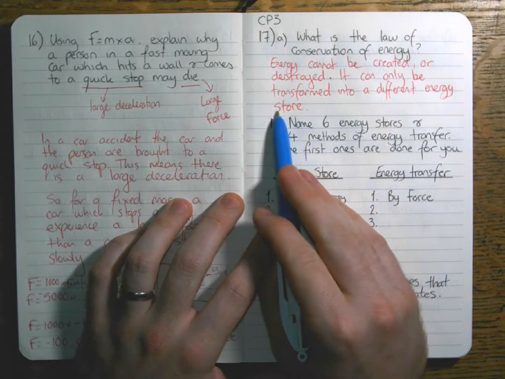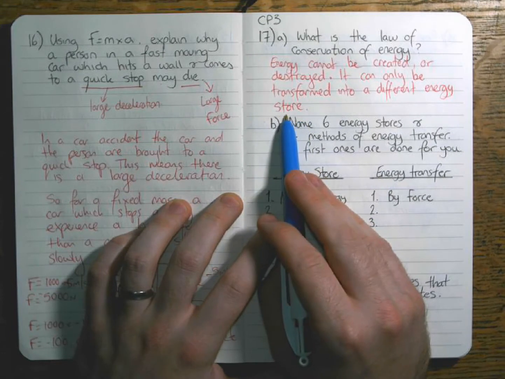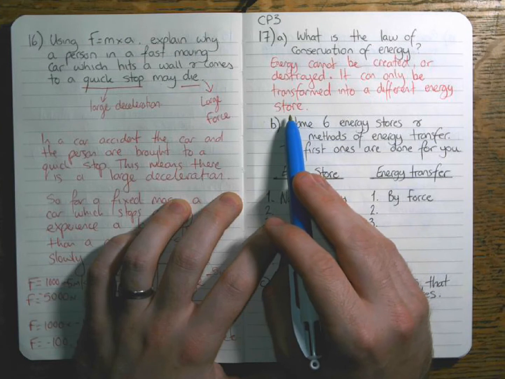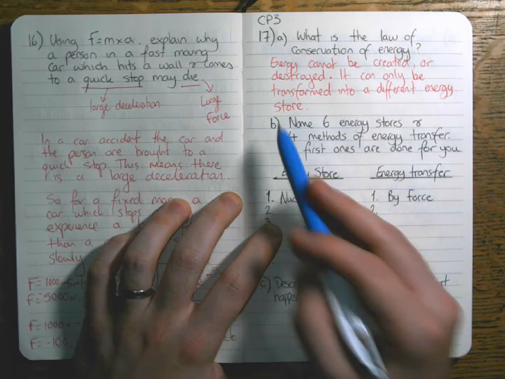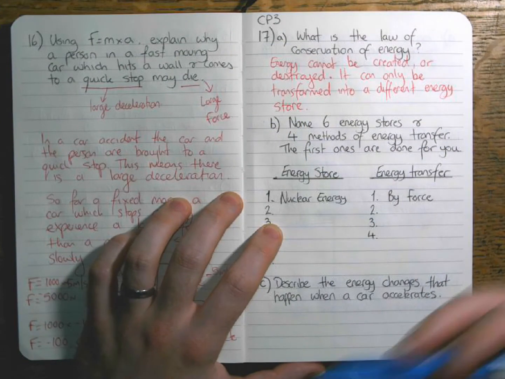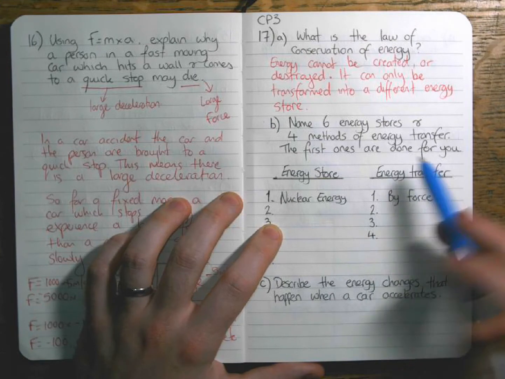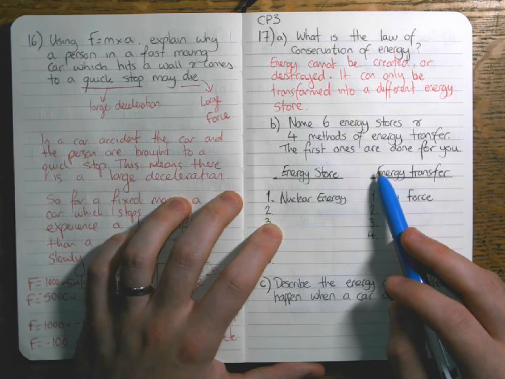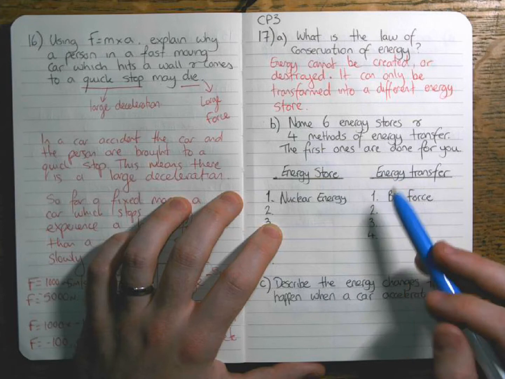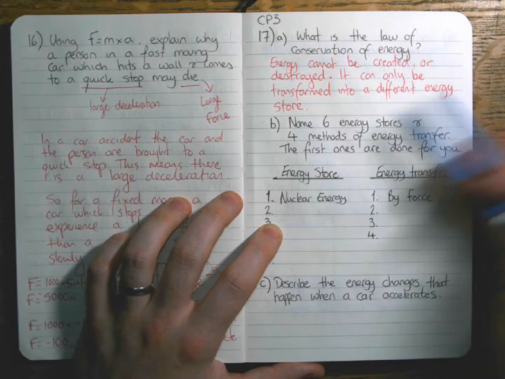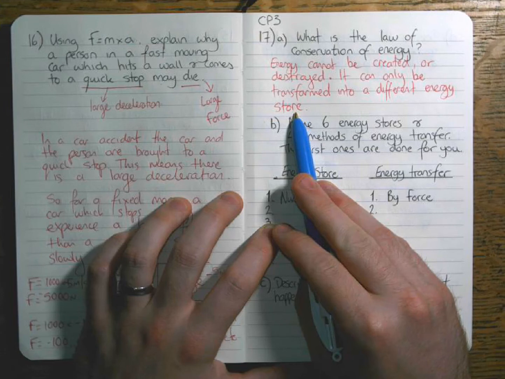This is one of the new terms that the exam board are going to be expecting you to use. Now, if you're someone who's doing your GCSEs now and this is the first time, you may not know any different. But if you've been using other websites or other exam boards or the old specification, you might not have heard the term energy store.